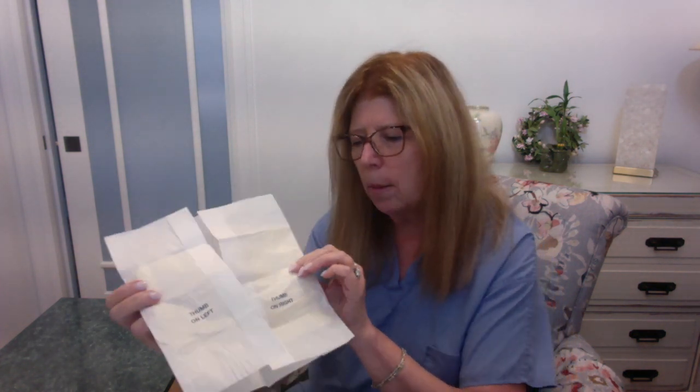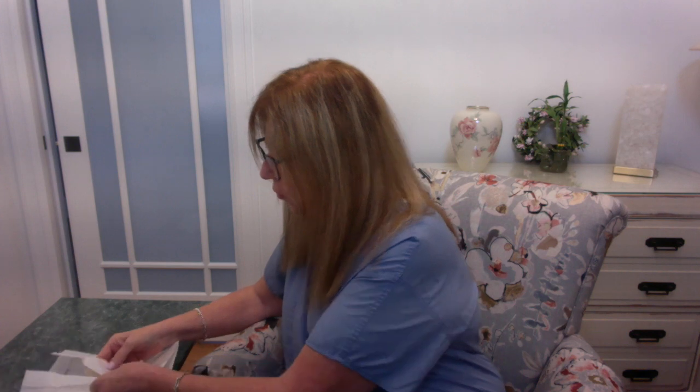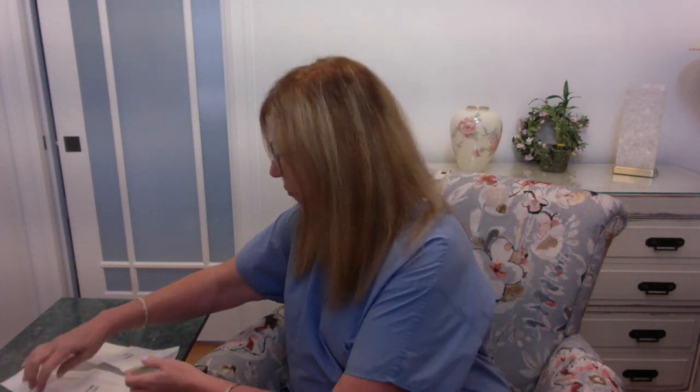So it's basically telling you which glove is for which hand. When you are putting on sterile gloves, you want to don your dominant hand first. In this instance, I'll be using my right hand because I am right-handed. When opening up the package, you'll see that there are some tabs on the edges of the packaging. There are some tabs that you're going to be grabbing in order to open up this package.